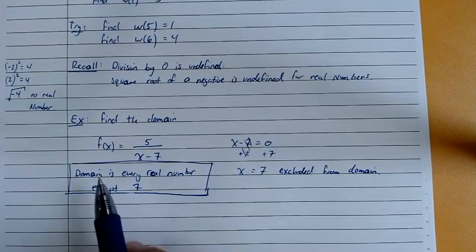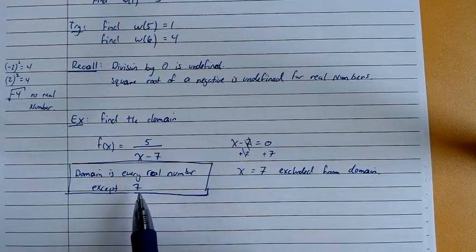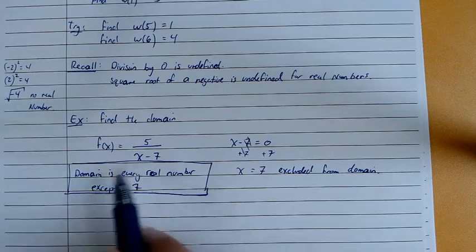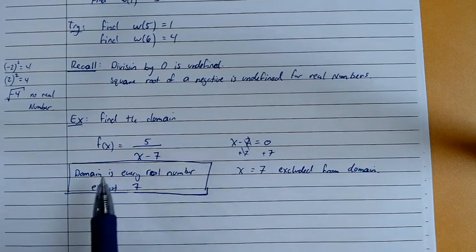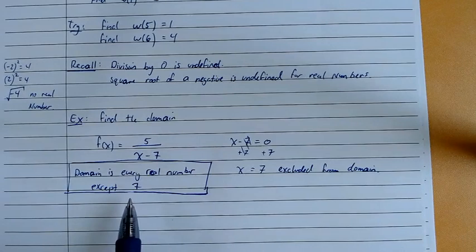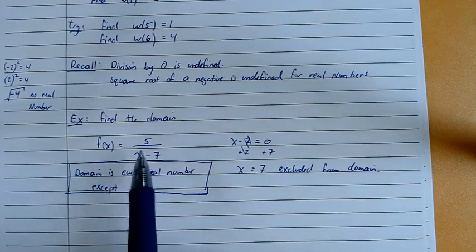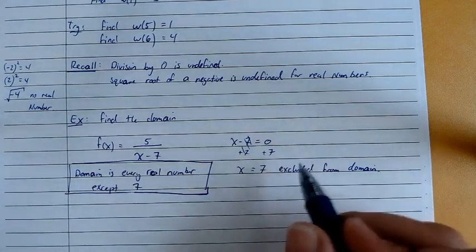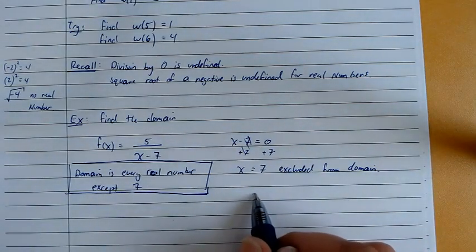Okay? Whenever we write a domain, it's going to be a little complicated if we actually start writing it out in words. We don't really write any answer out in words. We have a symbol for everything, don't we? So here, the way we write this symbolically is as follows. Imagine a number line.